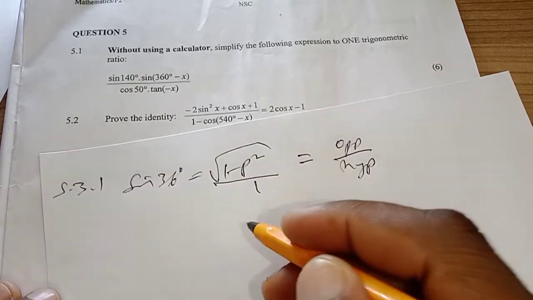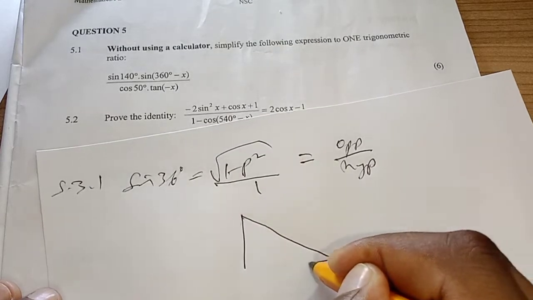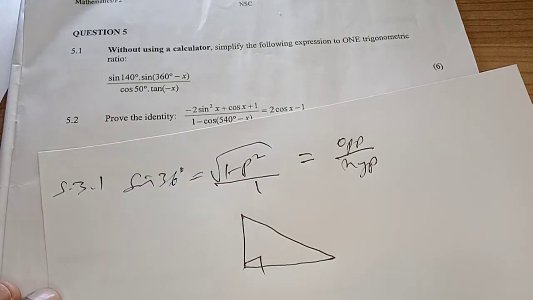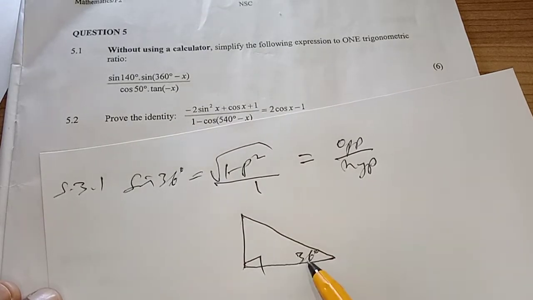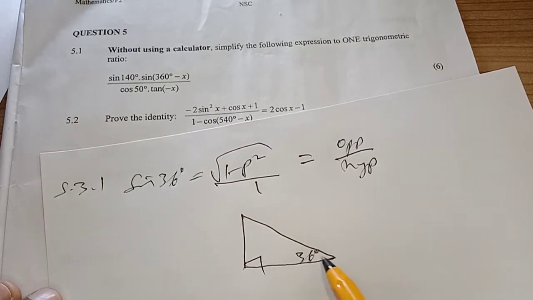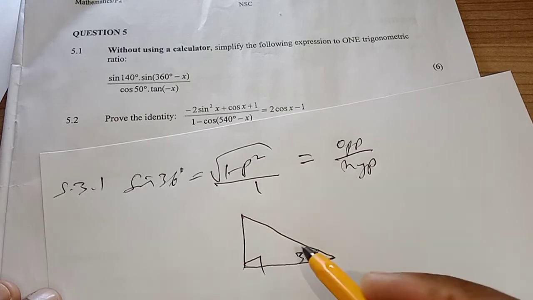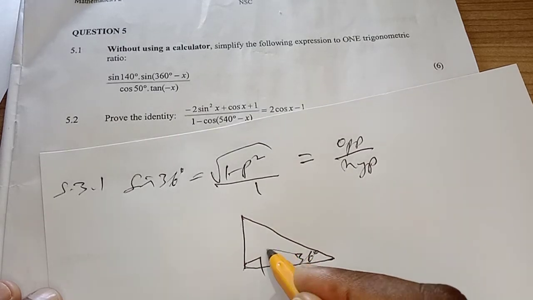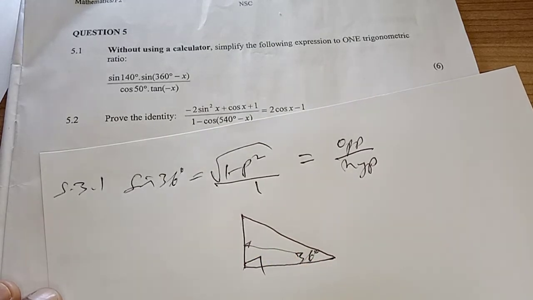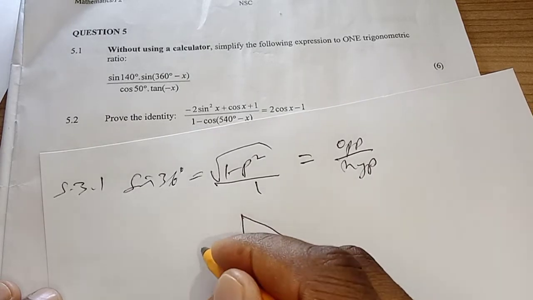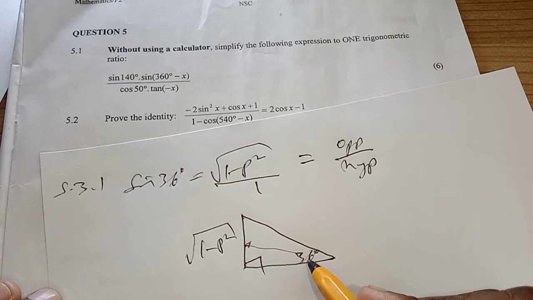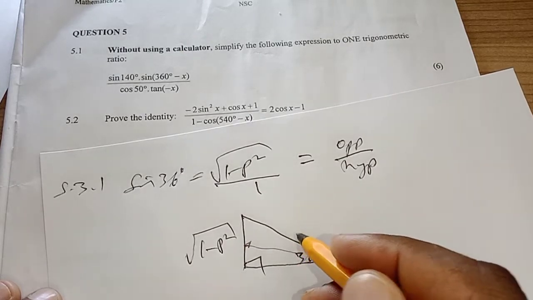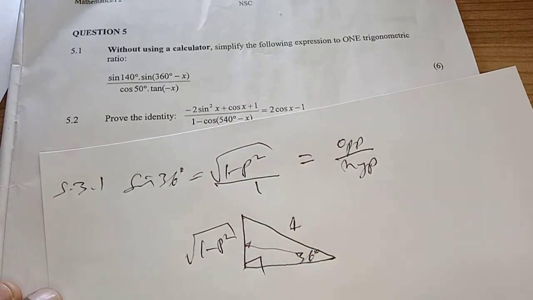Then we construct our right angle triangle. This is our right angle triangle. Here is the 36 degrees. Opposite the 36 degrees, you travel a little bit of distance, then you have it like that. Here you must have your square root of 1 minus p squared. The hypotenuse of 36 degrees should be this side, and it is 1.